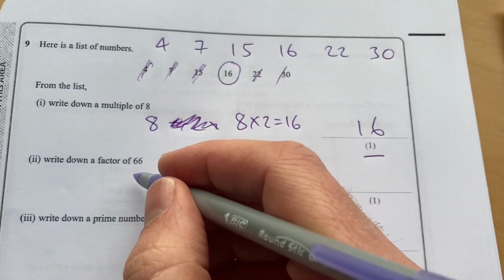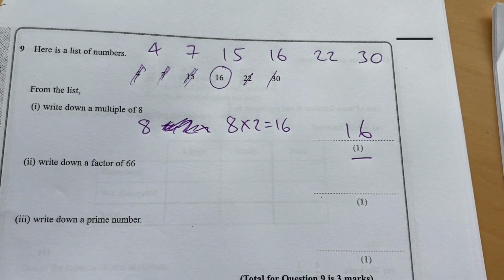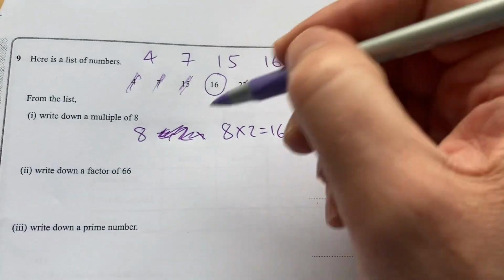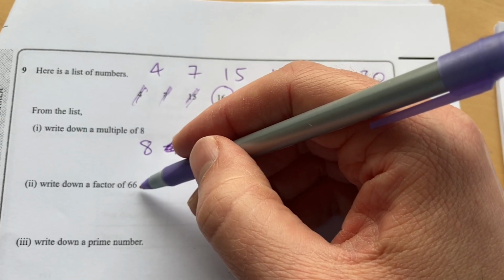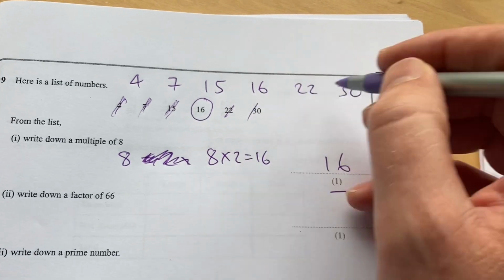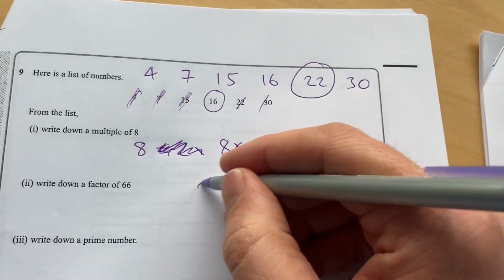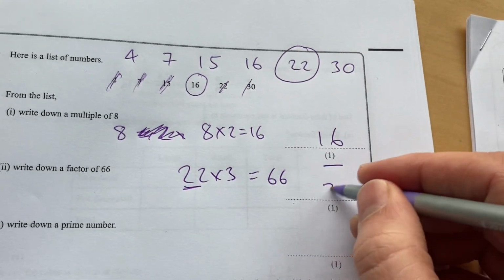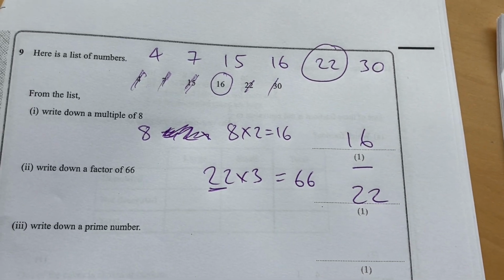It says write down a factor of 66. So a factor is something that multiplies up to get to 66. 66 is even. Well, 30 doubled wouldn't be right. It's going to be 22. I've crossed it out there, but I'll choose that one. Because 22 times 3 is going to be 66. So 22 is the factor there.